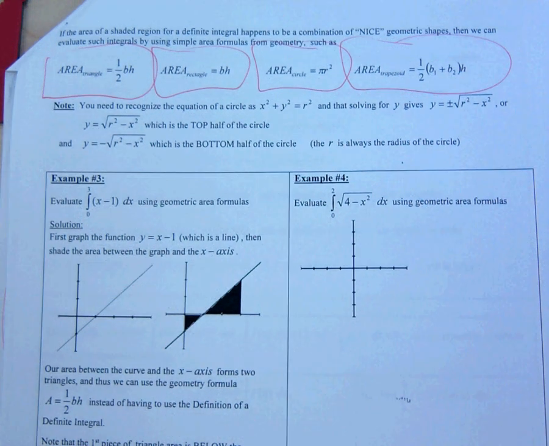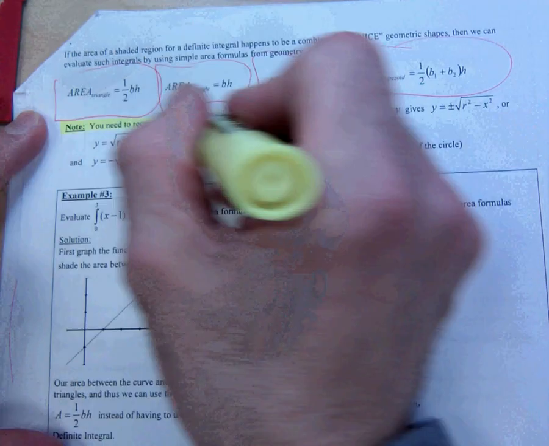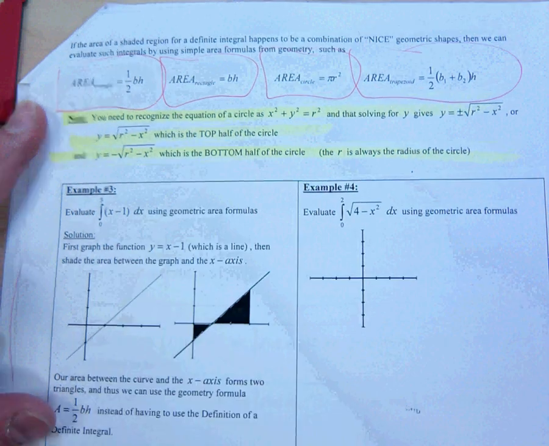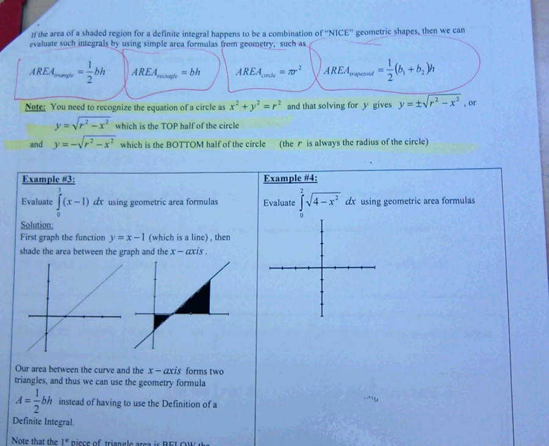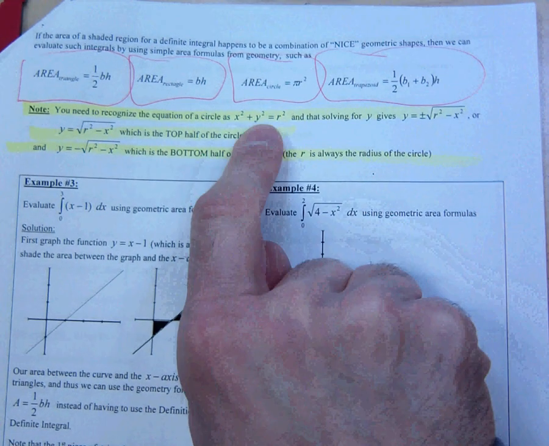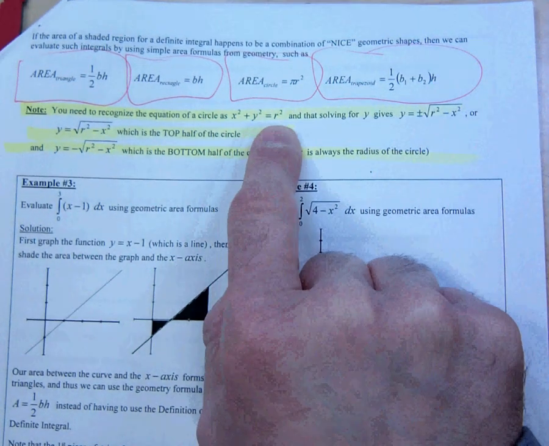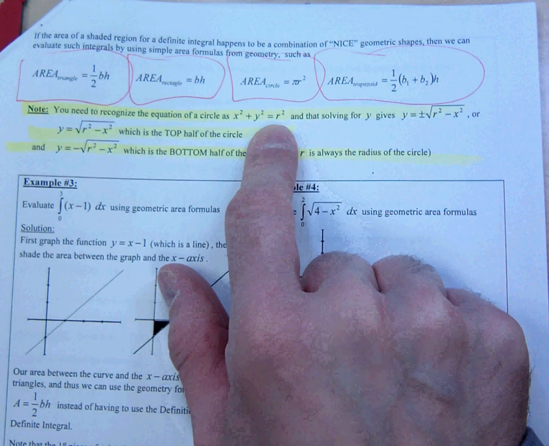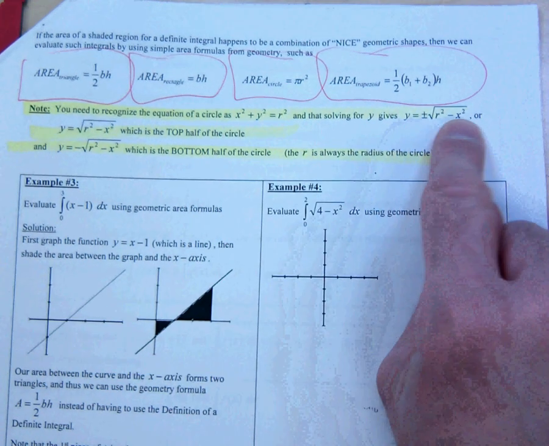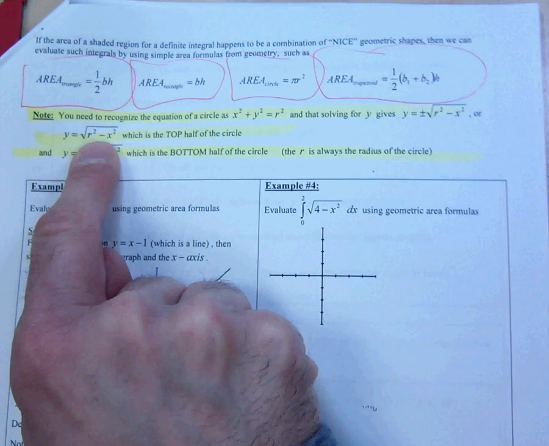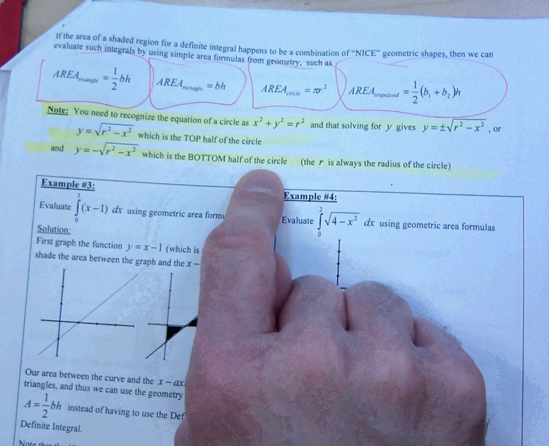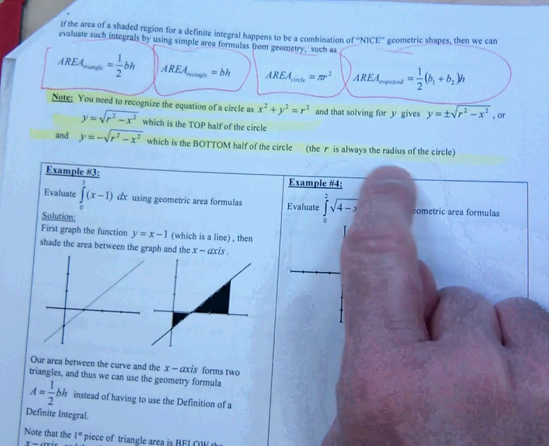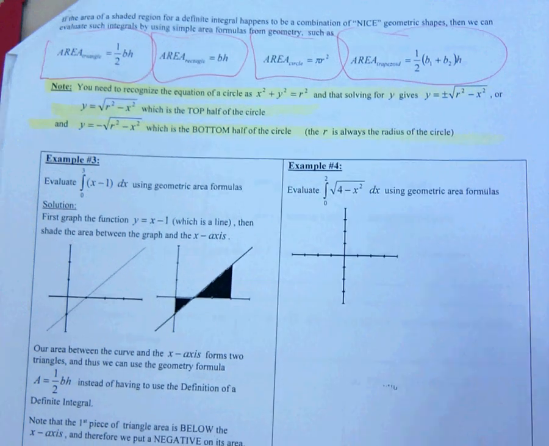By the way, remember I said this keeps coming up, and this is not the last time it's going to come up. It's come up at least twice already this year. It's coming up today. It's going to come up again in a future chapter. You need to recognize the equation of a circle. X squared plus y squared equals r squared, as you remember, is the equation of a circle. And if you solve for y, don't you get this? And the positive square root is the what? Top half of the circle. The negative square root is the what? Bottom half. And again, r is your what? Radius. Okay, so remember that.